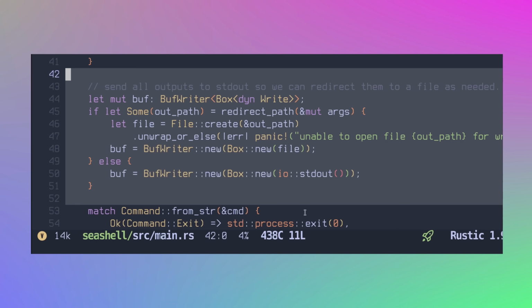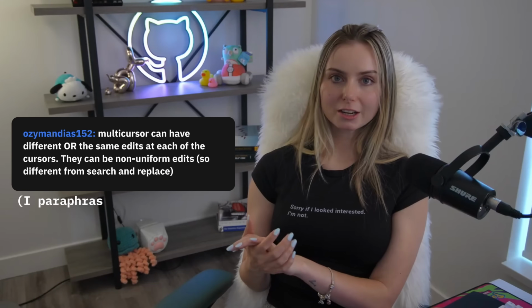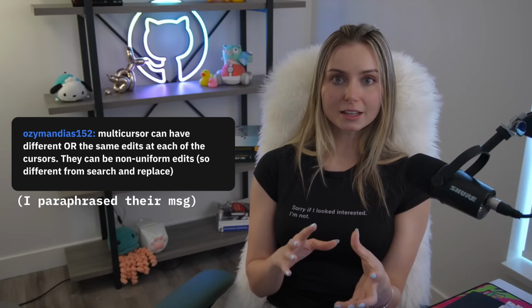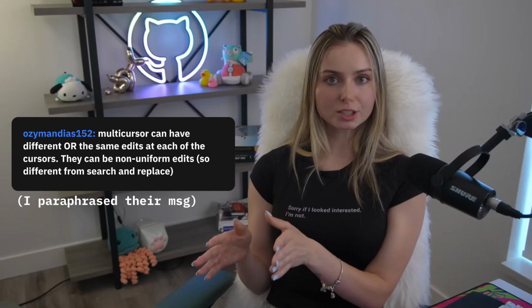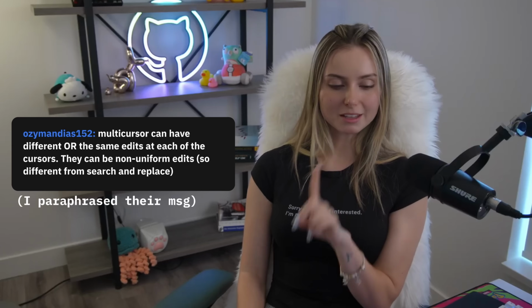I've heard so many people talk about the value of multi-cursors. I always thought that maybe just a search and replace is fine because I'm used to using Vim. So often I'll just select a block of code and then use the S command to replace the words. Apparently with multi-cursor, you can have non-uniform edits and you can have either different edits or the same edit under each cursor. So that sounds like it can be pretty powerful. So I might actually make the effort to check that one out.